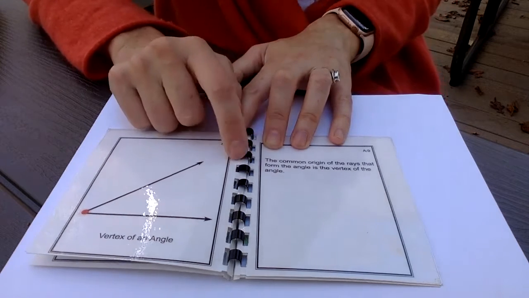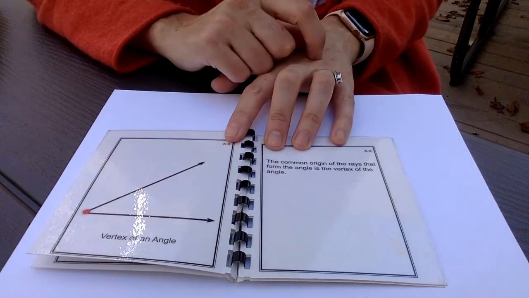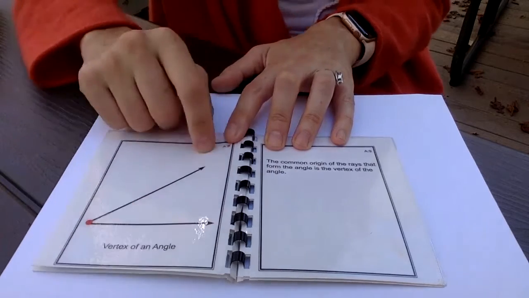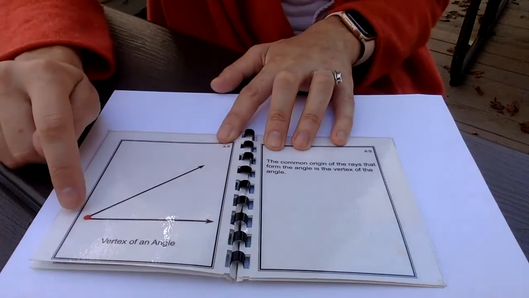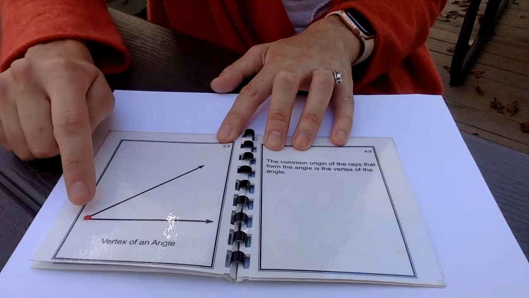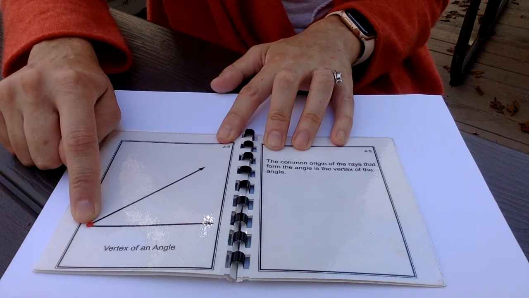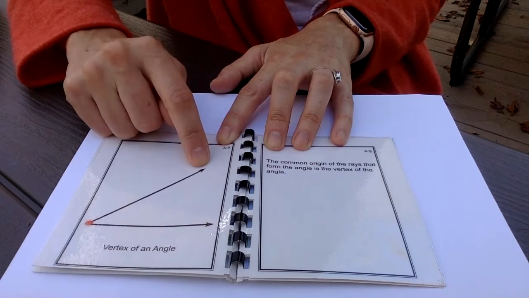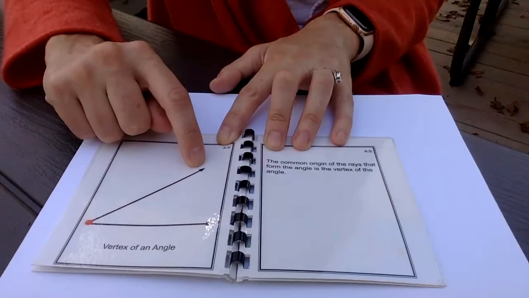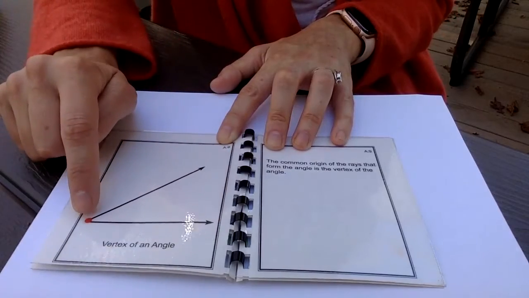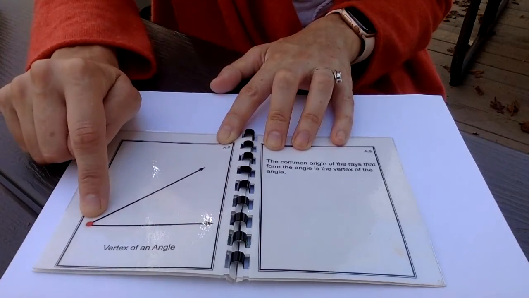You might remember when you were in 1st grade and we did the parts of a line. Actually, that was this year, never mind. 2nd grade, parts of a line. And we talked about cutting the line, and we made an origin, and it kept going in that direction. And so we had a ray. So this is the origin of this ray. This is the origin of this ray, and it shares the same origin, and that's called the vertex.